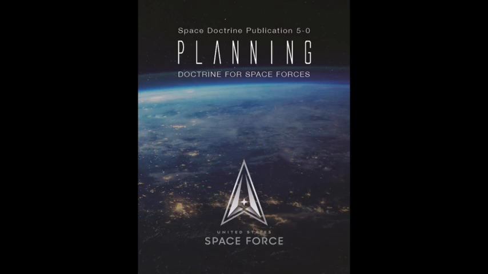It's amazing how intertwined everything is. And SDP 50, it gives you the framework to navigate all of that. It's incredible how much goes into planning for space, isn't it? It really is. A true team effort. Everyone has a role to make sure the mission succeeds.